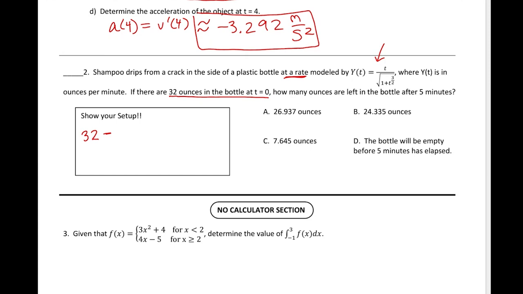Okay, and that net change is going to be that integral from, in this case, 0 to 5, because we're going to 5 minutes, of that function y. So there's your setup. You start with the 32 ounces, and then we're going to take away the total number of ounces that exit the bottle. So this is our setup.